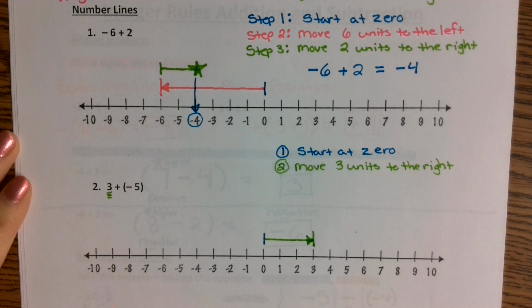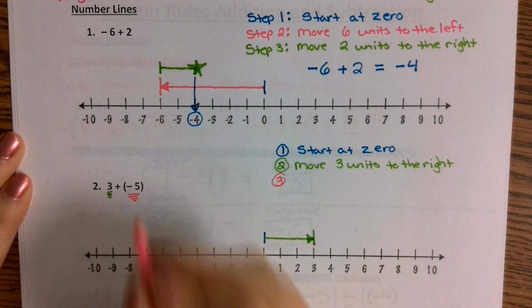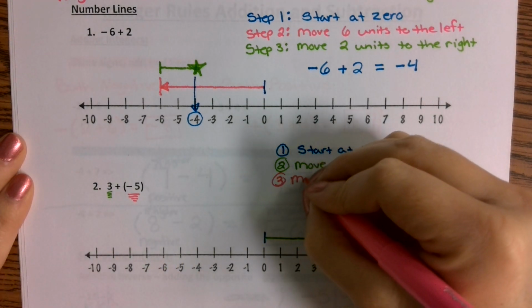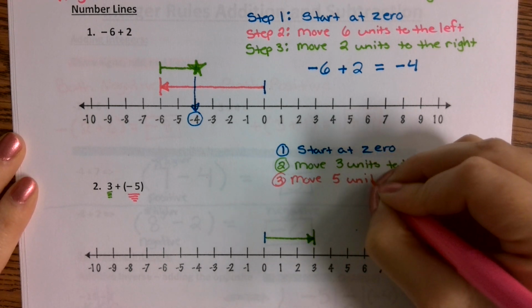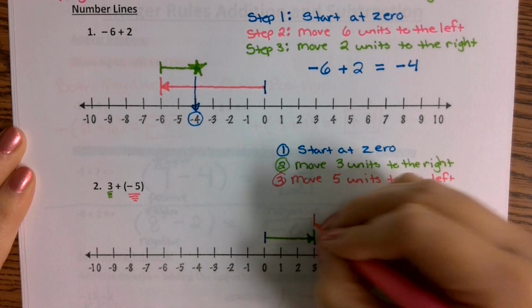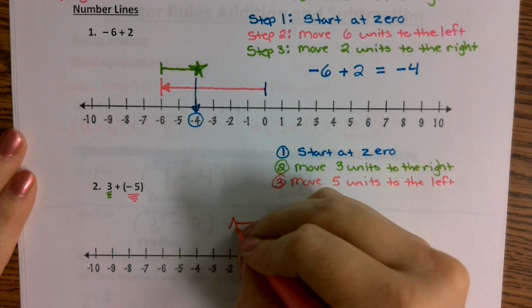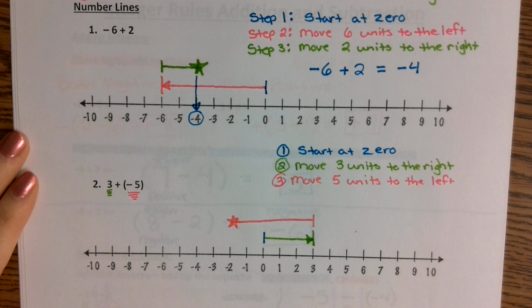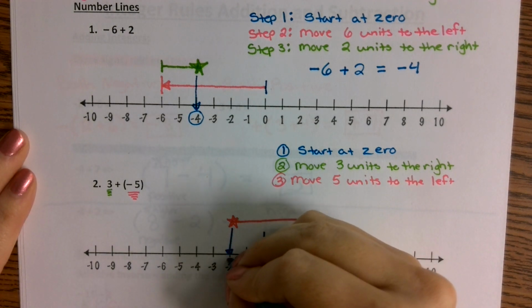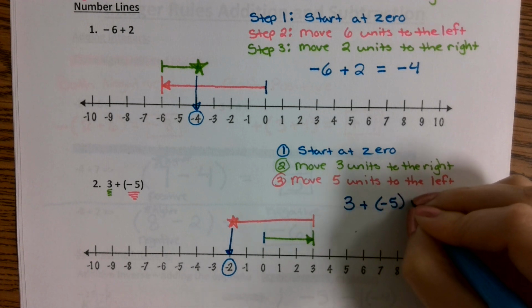Now what do I need to do? Angel? Very good. We're going to use my pink because we're dealing with a negative now, and we're going to move 5 units to the left. So we're going to move 5 units to the left from the 3, not from the 0. We're now at the 3, and from that position, we'll go 5 units to the left, and that's going to have us stopping at the -2. So the -2 is going to be our solution. So 3 plus -5 is equal to -2.